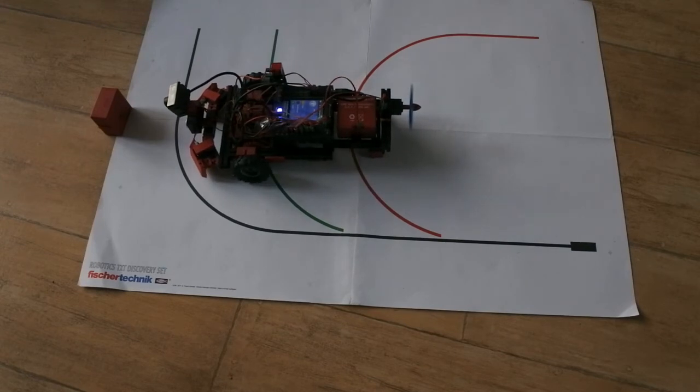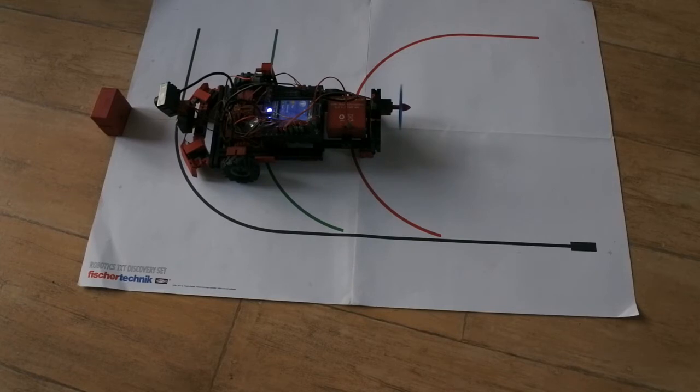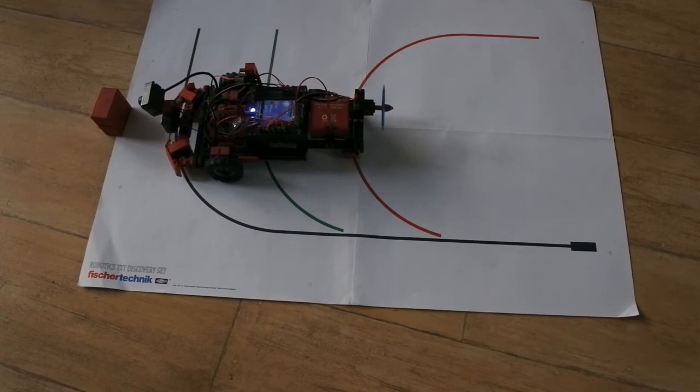Okay, this is clearly a matter of sonar. Which keeps running, but no sound at all. Let me put the battery pack in another location and see what happens.